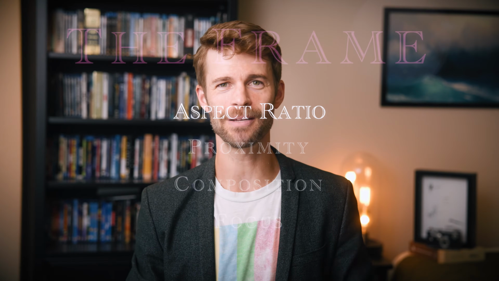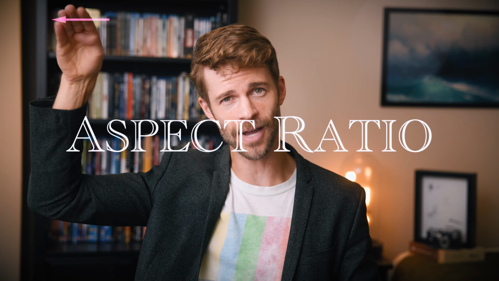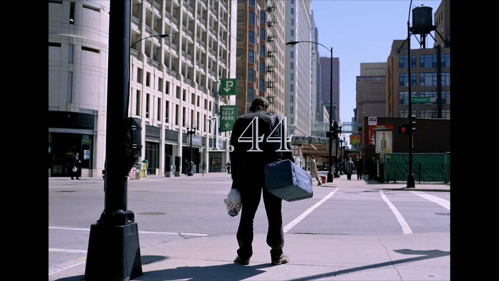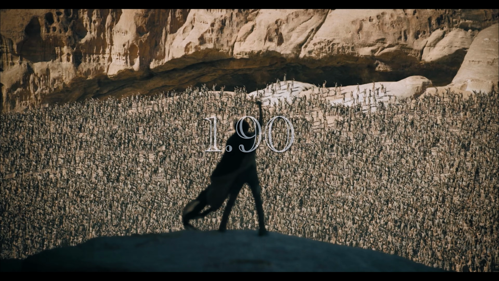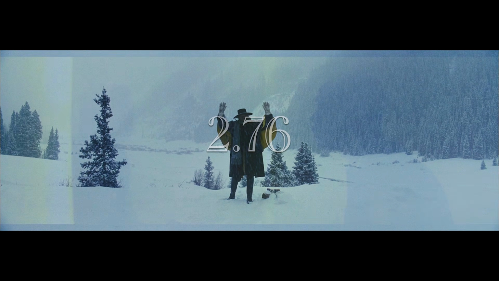So what exactly do I mean by aspect ratio? Well, it is the relationship between the width of your frame and the height of your frame. And there are a number of different aspect ratios that you can choose from: 1.33, 1.44, 1.85, 1.9, 2.0, 2.40, 2.76, 3.0. And why does it really matter which aspect ratio you choose? Well, because each of them elicits a slightly different emotional response from your audience.